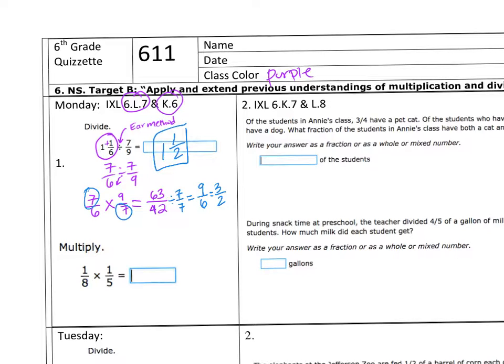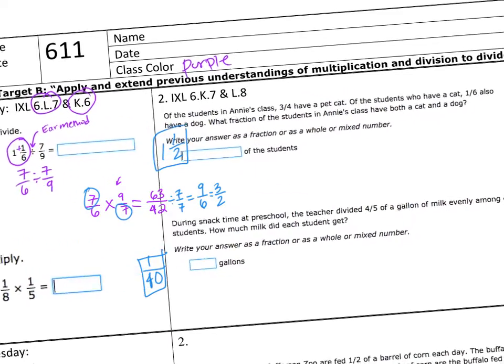All right. The second part, multiply. Multiplying fractions is the easiest. You just multiply straight across. 1 times 1 is 1. 8 times 5 is 40. Done. Number 2. So these are going to be either division or multiplication.